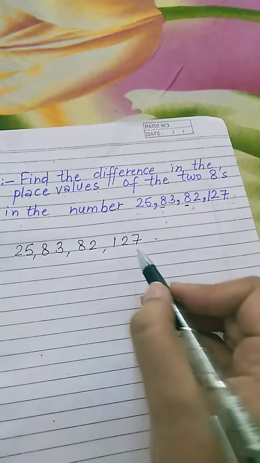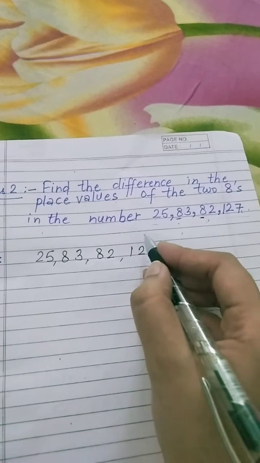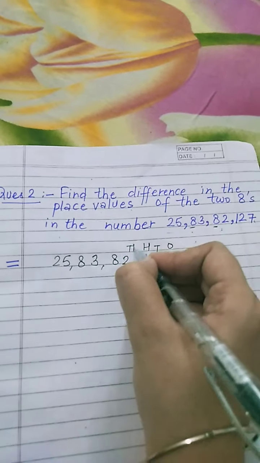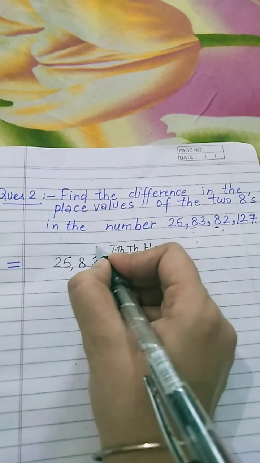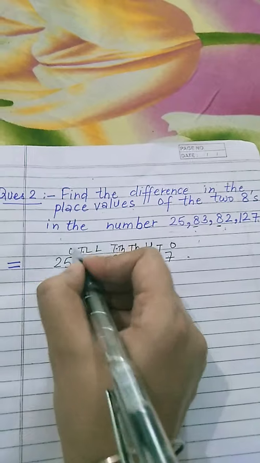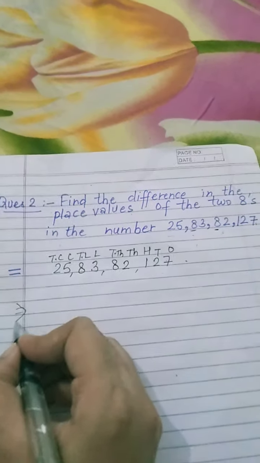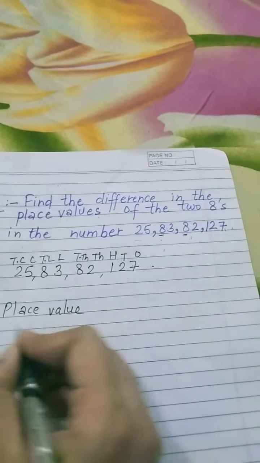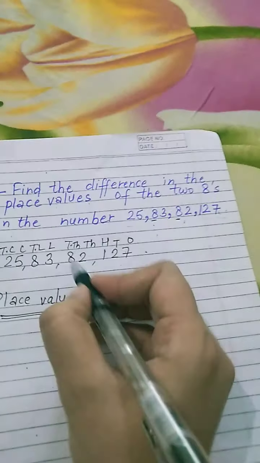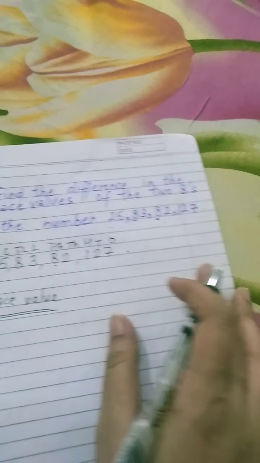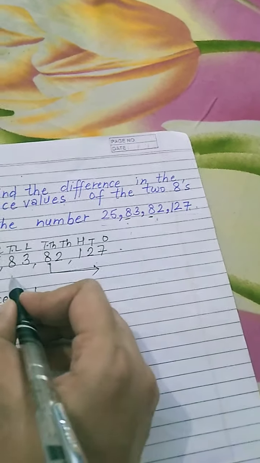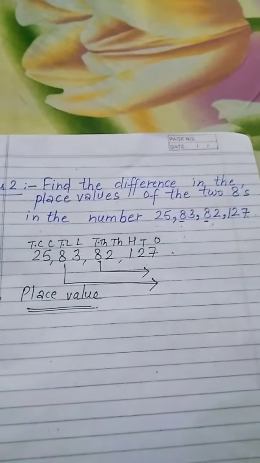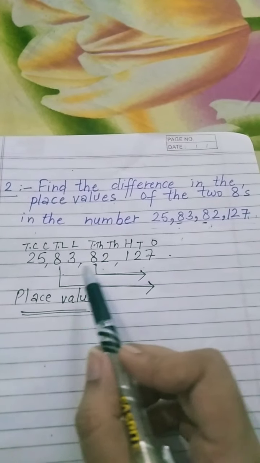Now, after writing down the number, just write down the place over each digit. Now, place value. We can make arrows to calculate the place values of both 8.